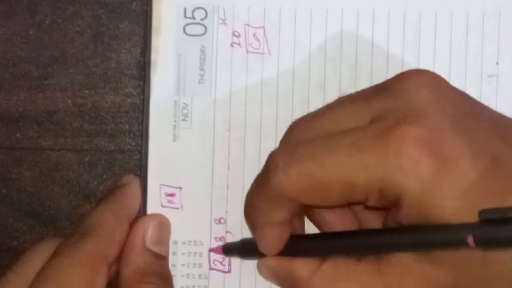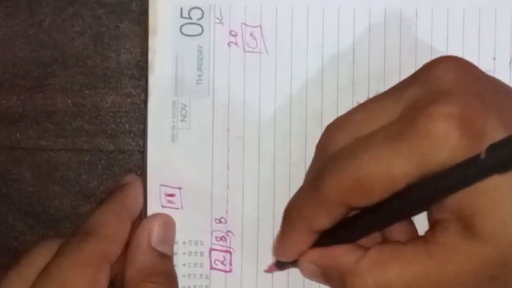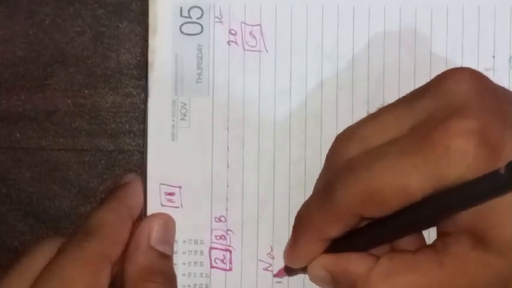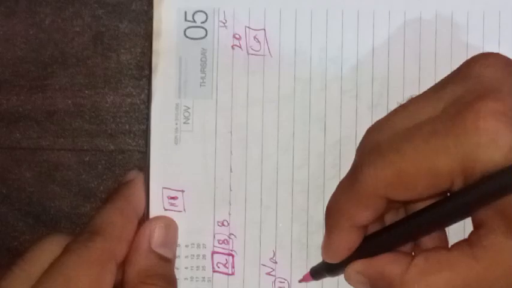So again I'm telling you, the first shell cannot have more than 2 electrons, and the remaining shells cannot have more than 8 electrons. That means you cannot put more than 8 electrons in any shell which comes after the first. Now the example was sodium 11. We have to write the electronic configuration, that is, distribute the electrons in the different orbits. So you take the number and write over here electronic configuration.